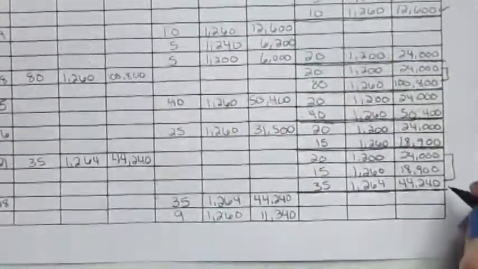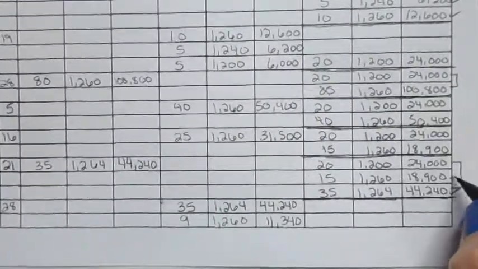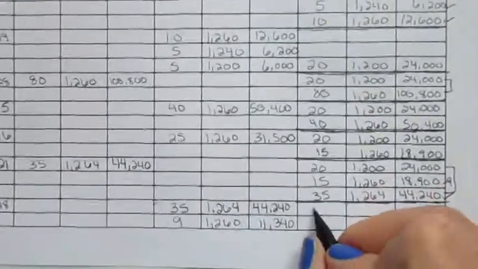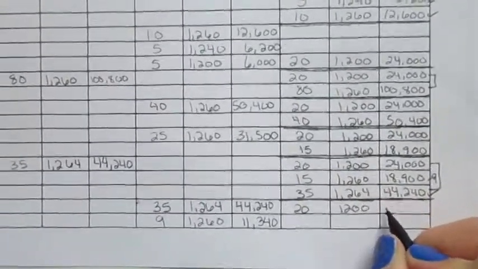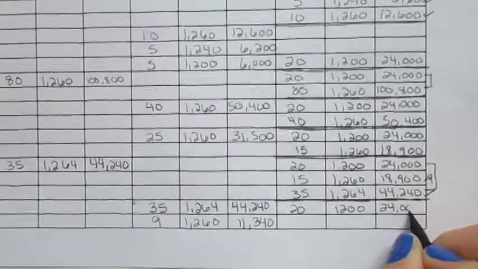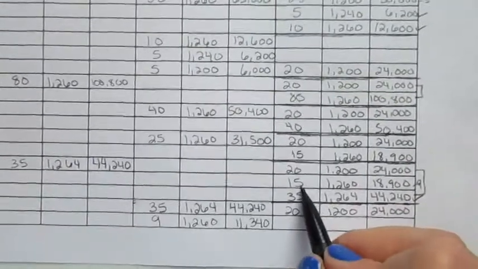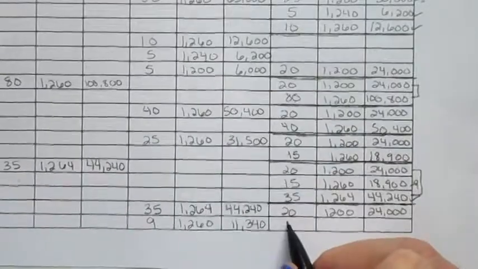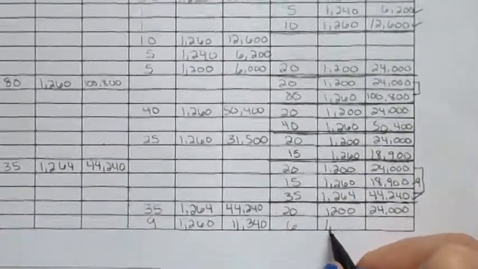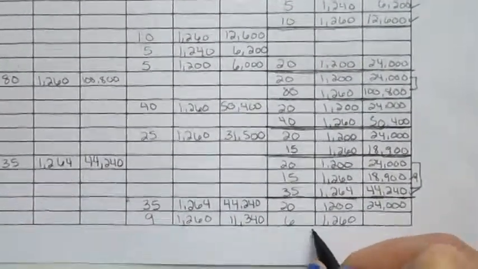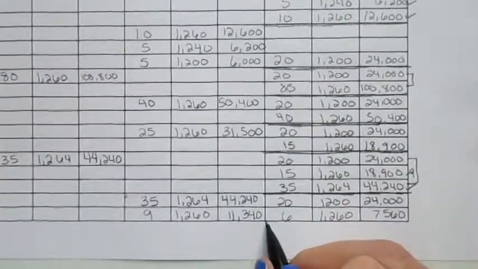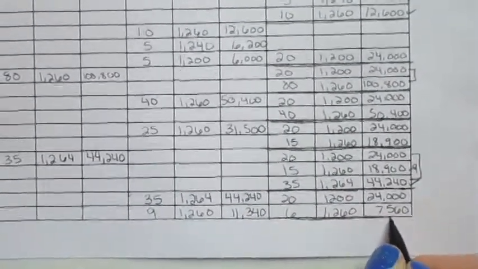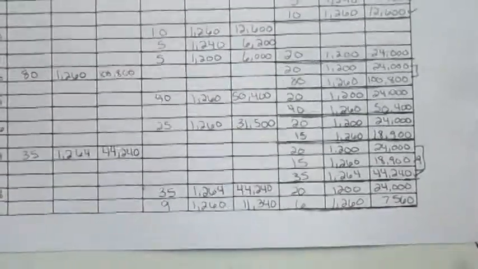Okay, so look at my inventory. I used this and I used 9 of those. So I still have the 20. 15 minus 9 gives me 6. At the 1260, 6 times 1260 is 7560. Okay, again, I didn't give you enough lines. I'll fix that before I upload them.